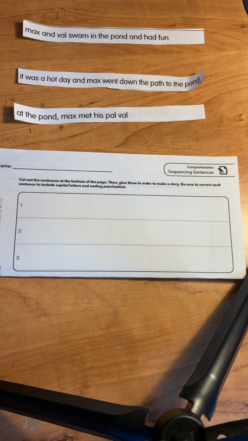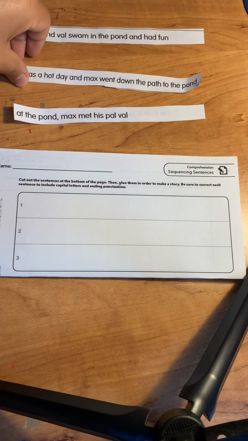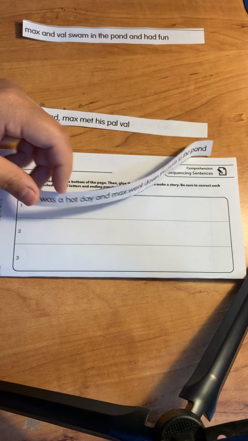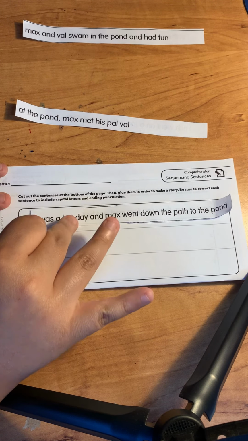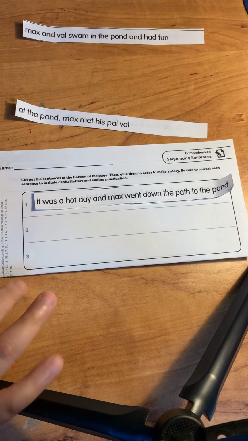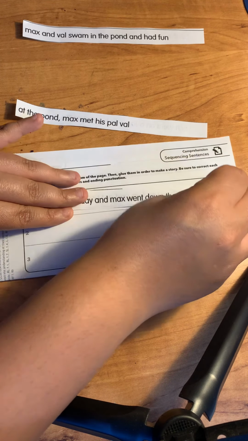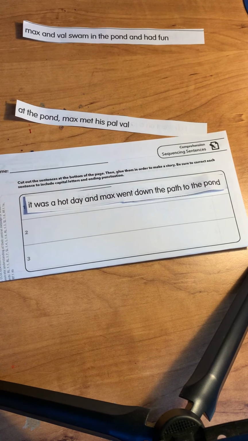Okay, so which one of these do you think happened first? Was it the one where Max and Val swam together in the pond and had fun? Is it the one that says it was a hot day and Max went down to the pond? Or is it the one that says that at the pond, he found his pal Val? So the first one would be the one that says it was a hot day and Max went down the path to the pond. Okay? So that's the one that happened first. Fix this.